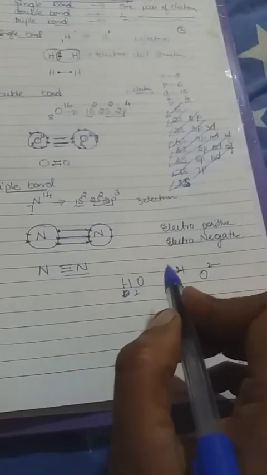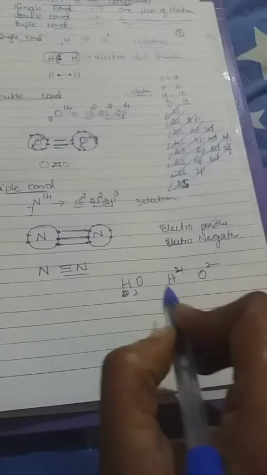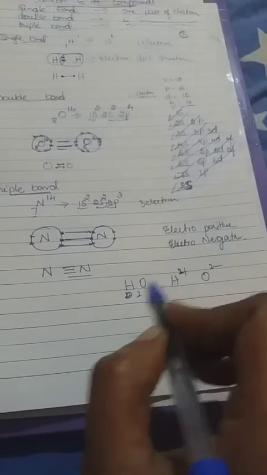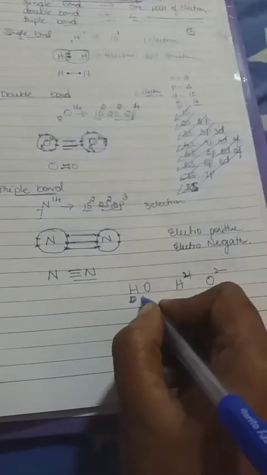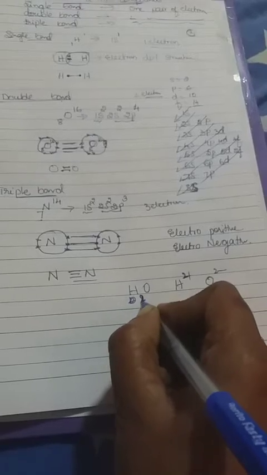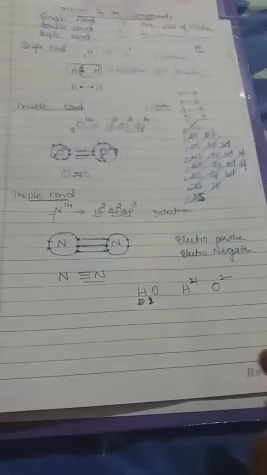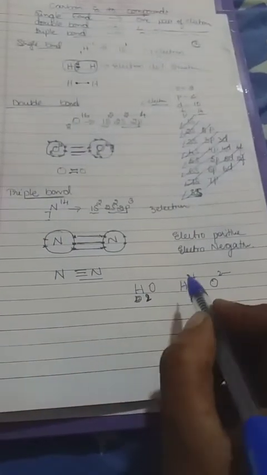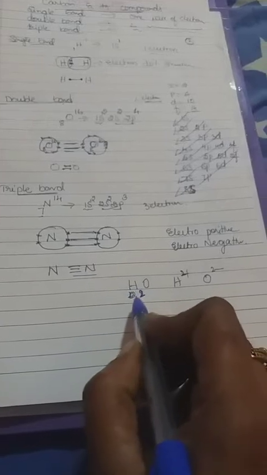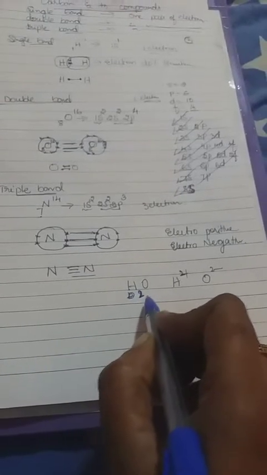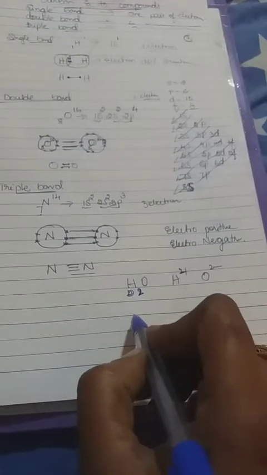That's why 2 hydrogen atoms donate 2 electrons, and not 1 hydrogen atom, because 1 hydrogen atom can donate only 1 electron, as only 1 electron is there in its outermost orbit. That is why here 2 hydrogen atoms participate. Why is it H2O only?